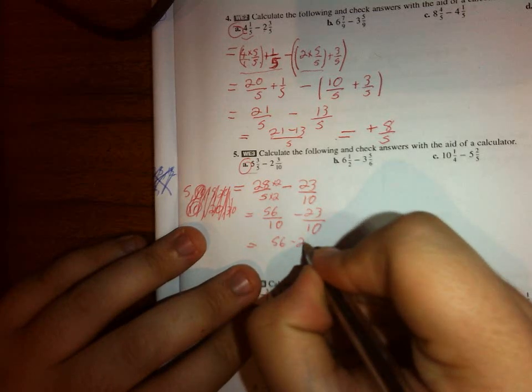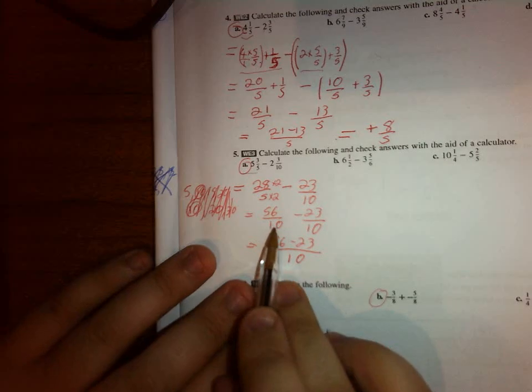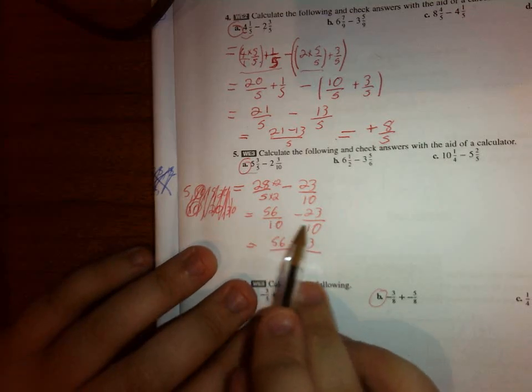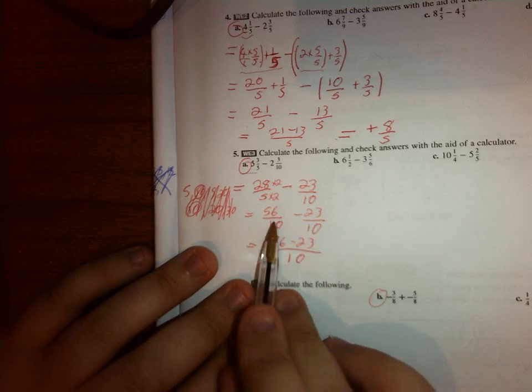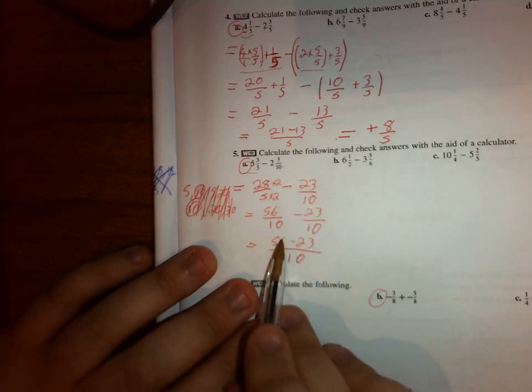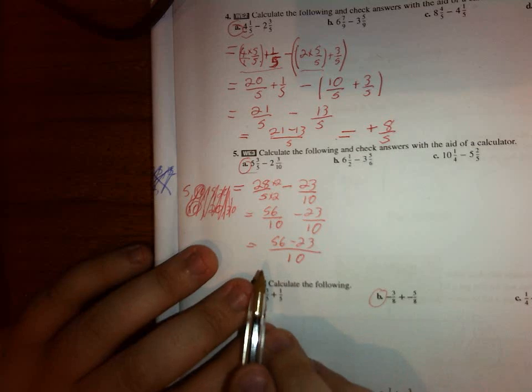I can do this now, because when you add and subtract them, they must have the same denominator. So I can just make that one denominator. 56 take 23. What does that get me? I think you get 28.